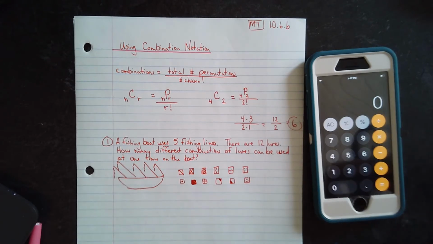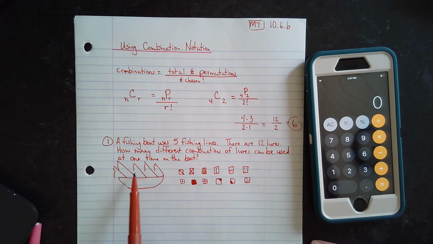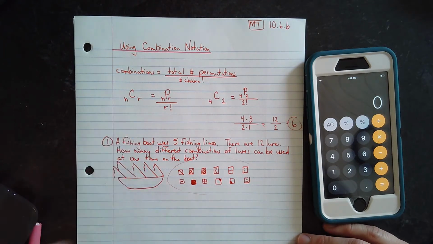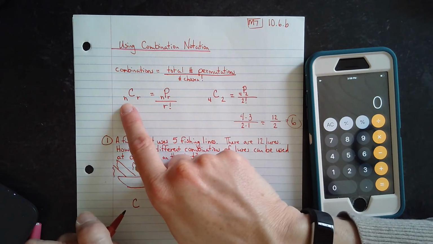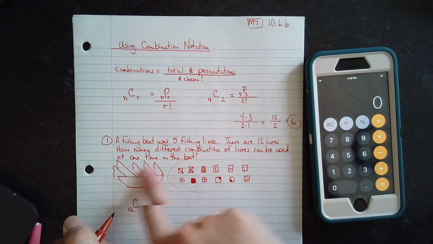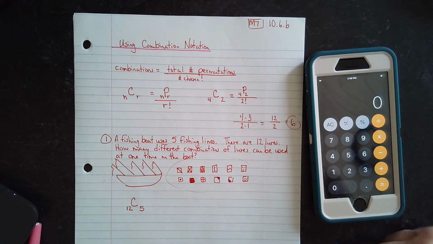So in my very fancy drawing here, I have a fishing boat, and see it's 5 fishing lines. So here's the strings that they're going to hang from. We have these 12 lures to choose from, and you can only use 5 of them at a time, right? Because there's only 5 poles. So the situation here we can show like this. We have 12 lures, that's the number that we have, and we are choosing them 5 at a time. So 12 lures chosen 5 at a time.